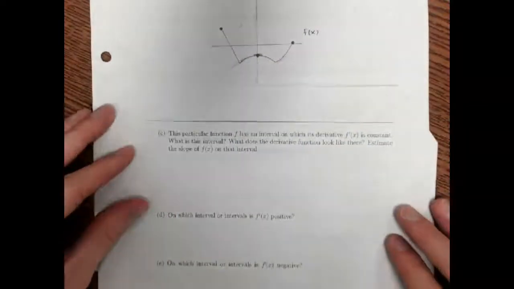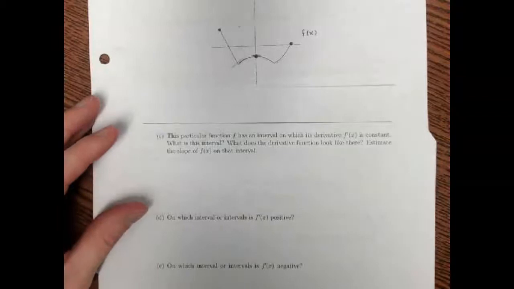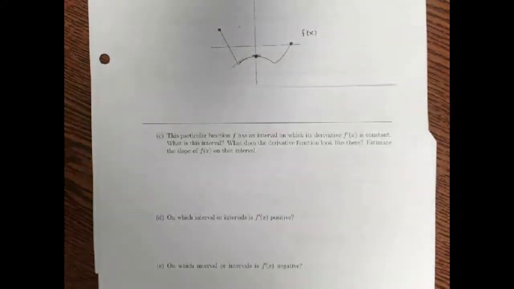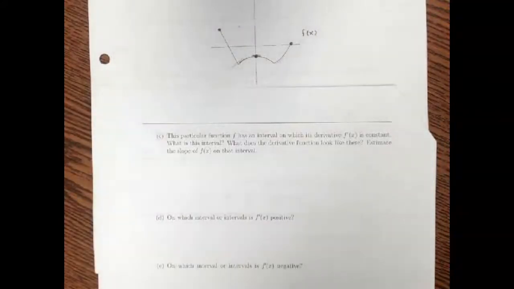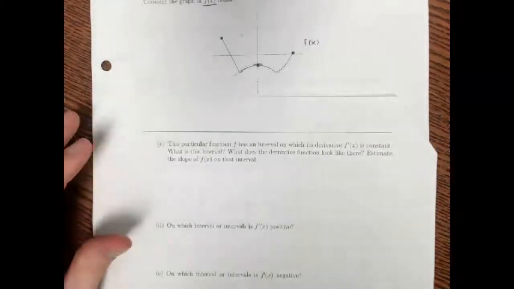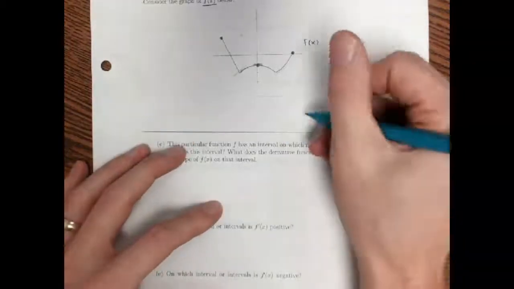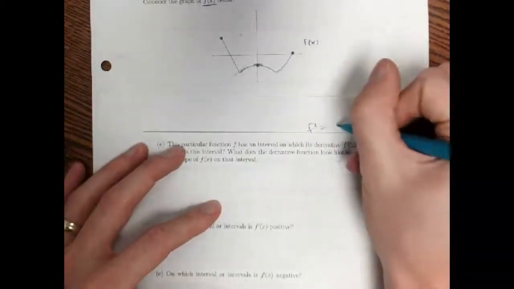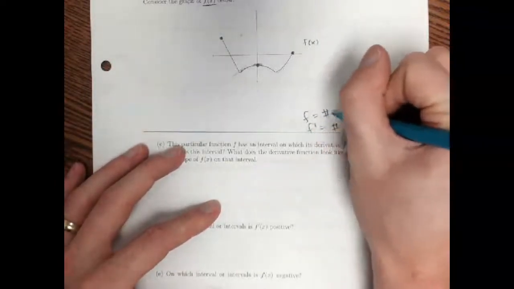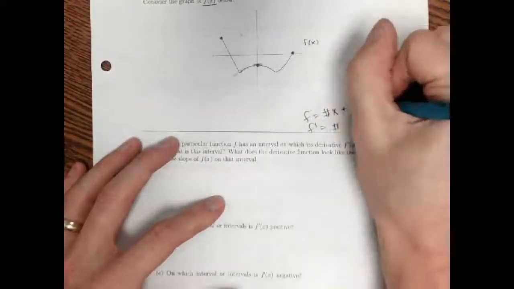Okay, this particular function has an interval where its derivative is constant. What is this interval? And then what does the derivative function look like there? Estimate the slope of the original function on that interval. So yes, certainly it does look like there's a spot where the derivative is constant. If your derivative is constant, then your original function must have just been linear. Linear functions are the only things where the slope does not change.